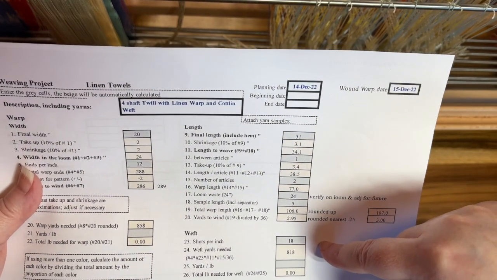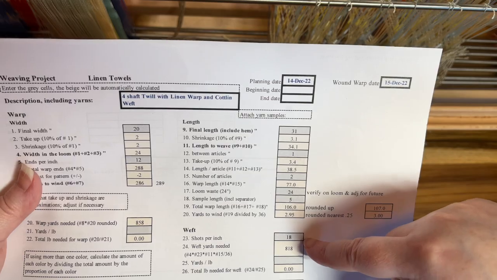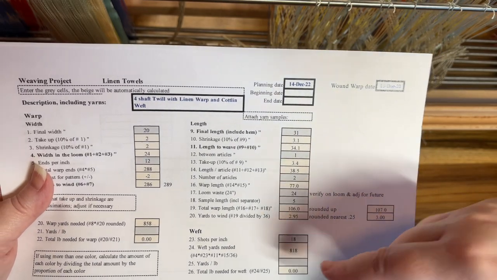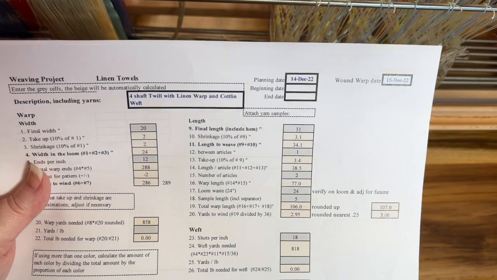Same thing with weft. It's how many shots or picks per inch. How many times are you going to throw the shuttle every inch?